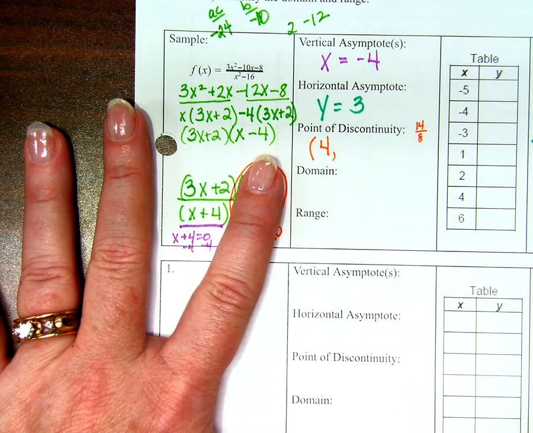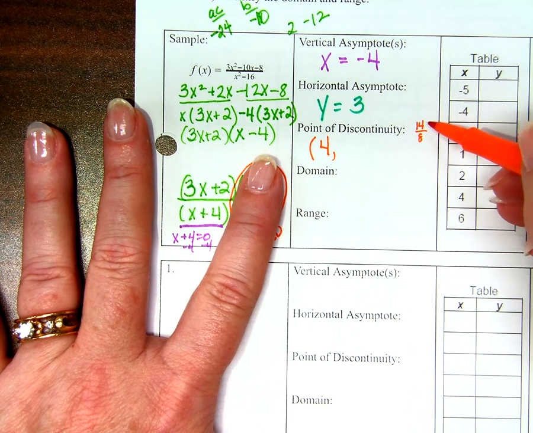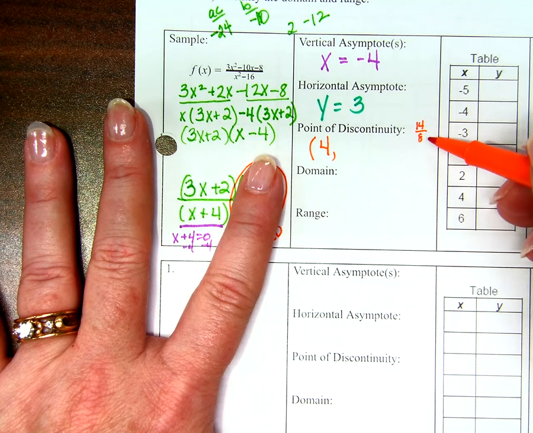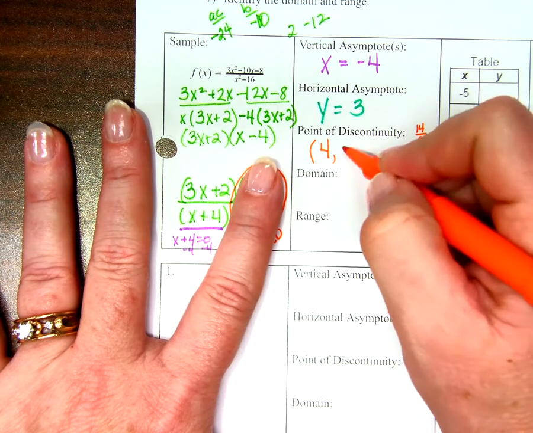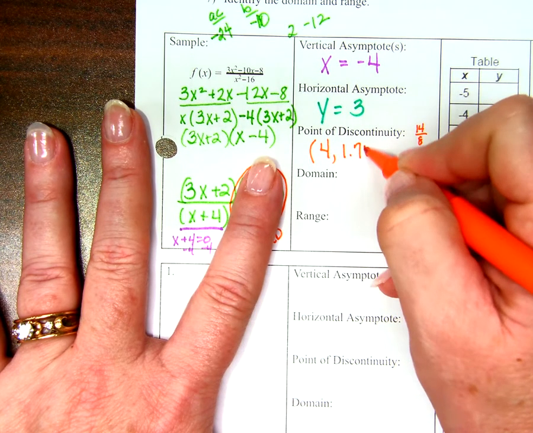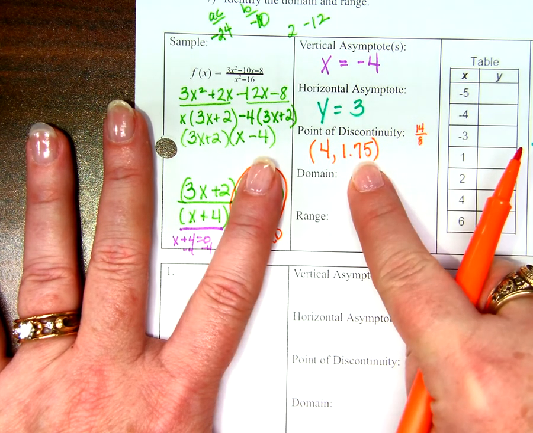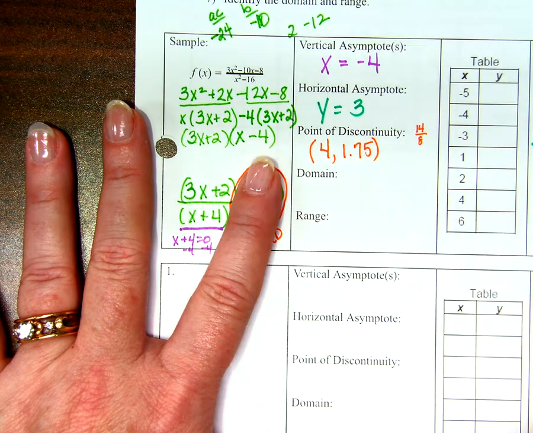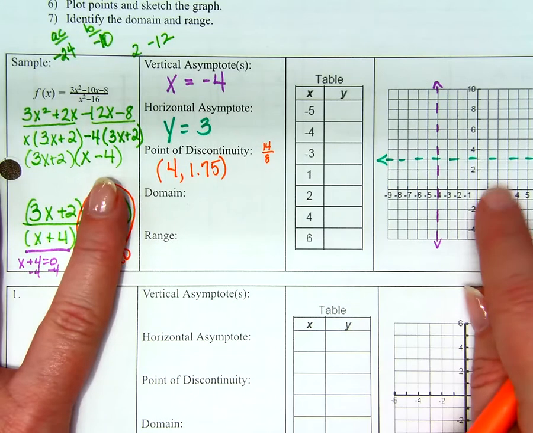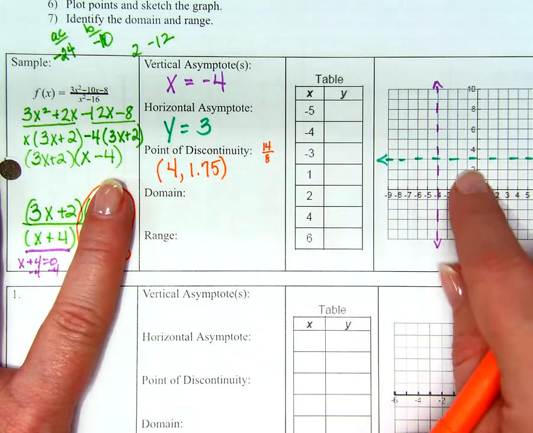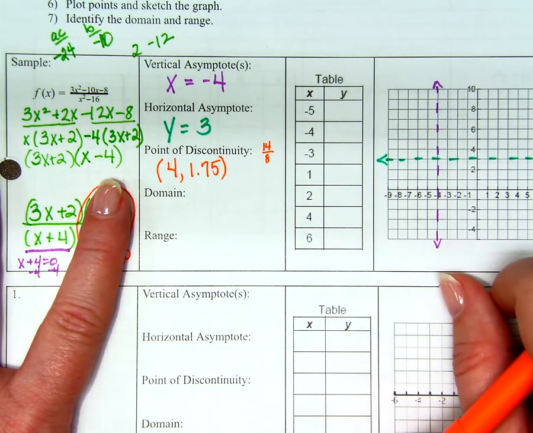Any idea? We could simplify it by a factor of 2. 7 over 4. So 1.75. This is a time where I don't really want to leave it as a fraction, because that doesn't really tell me where to go on the graph, does it? I really want the decimal here because that gives me a better idea of where to go on the graph. Are you okay with that?